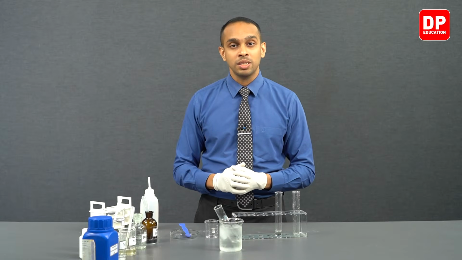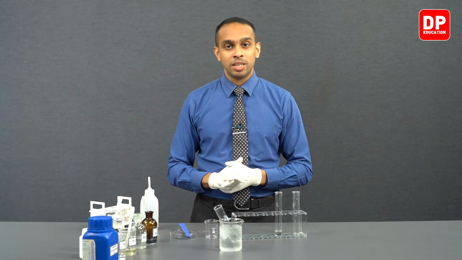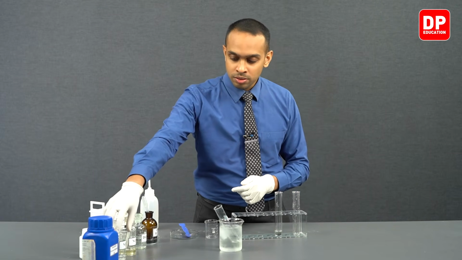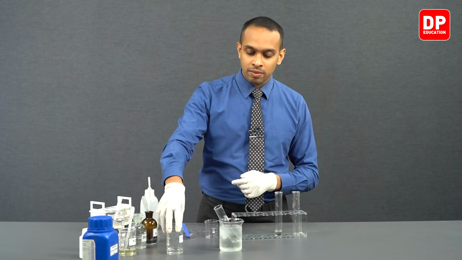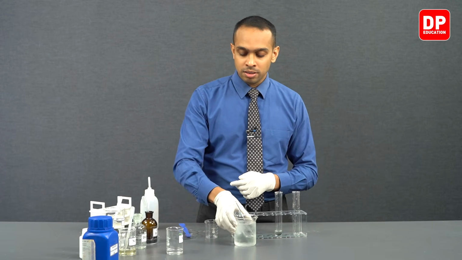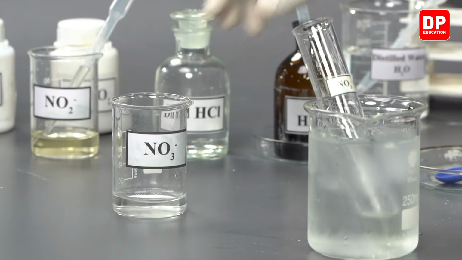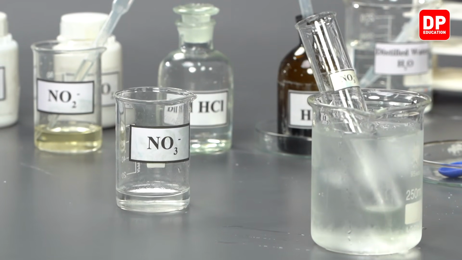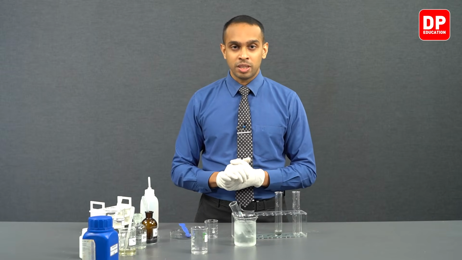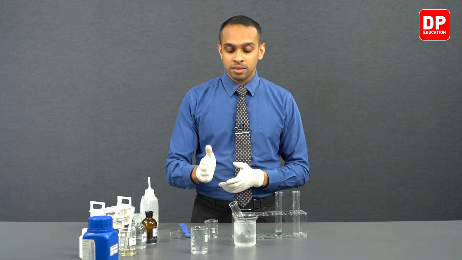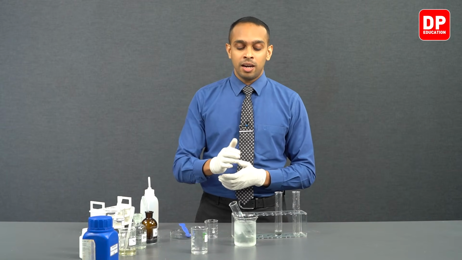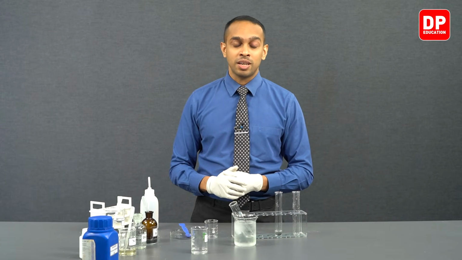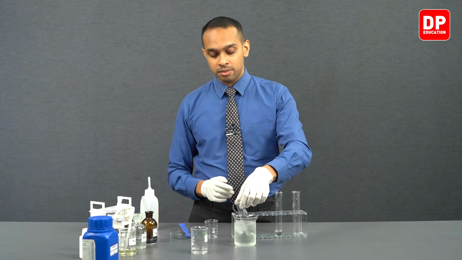So by cooling down the Fe2+ aqueous ion solution mixture, and as it cools down, we can take our nitrate ion solution that we have here, and we can add about 2 cubic centimeters of nitrate ion solution to this Fe2+ aqueous ion solution that we have here.